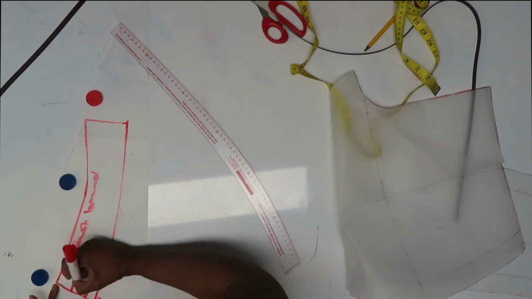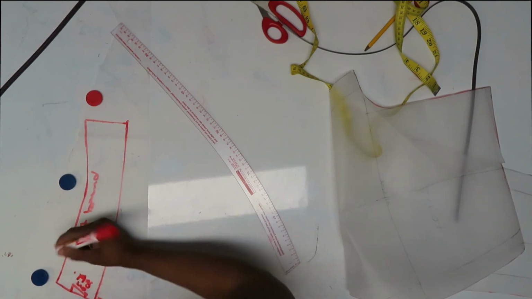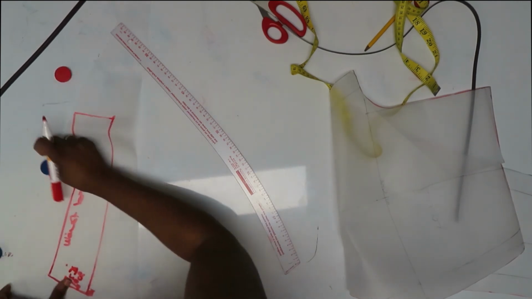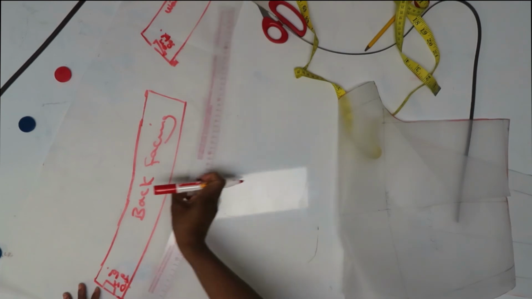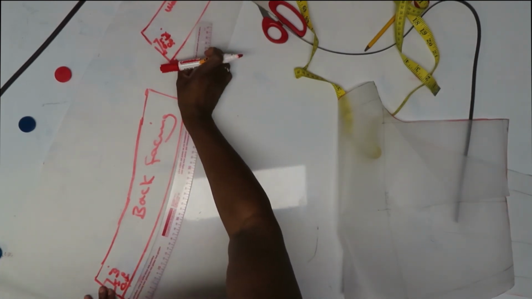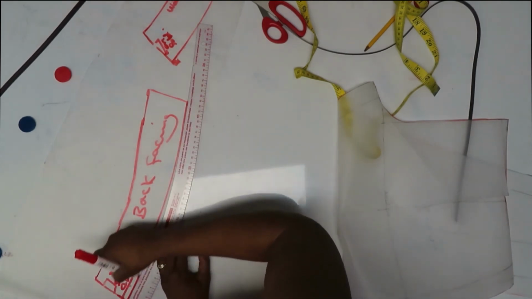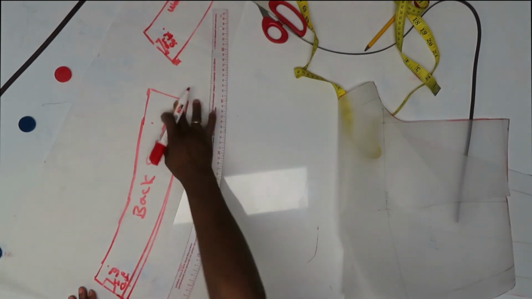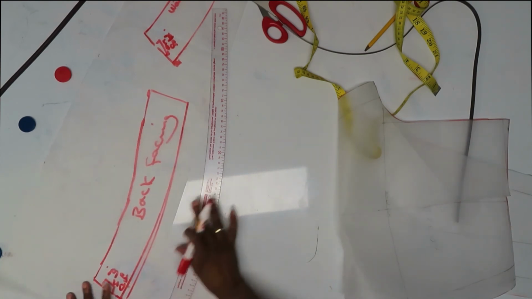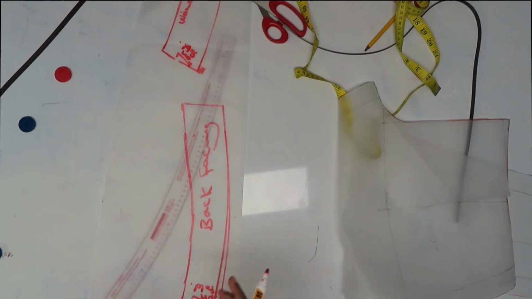So here will be on fold. Okay, so you can see waistband is already done. I just want to have 3 inches in. So now you have it, 3 inches, 3 inches, 3 inches. So here will be on fold. So I'm going to cut out my facing now for my pants, and then we will move on to the cutting parts.